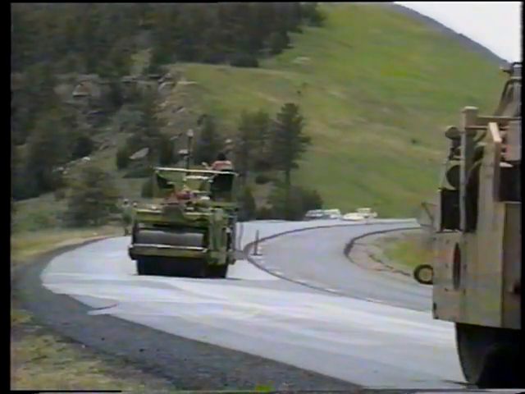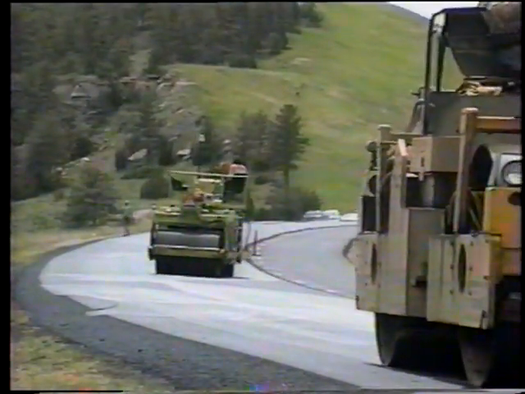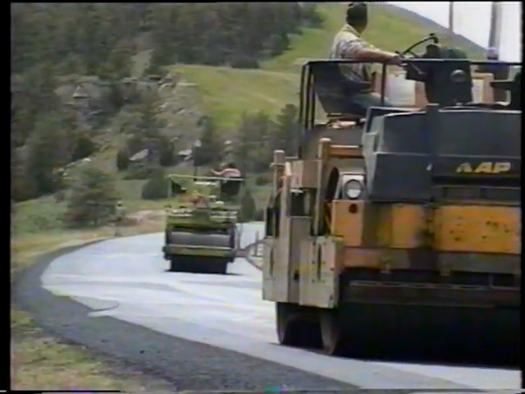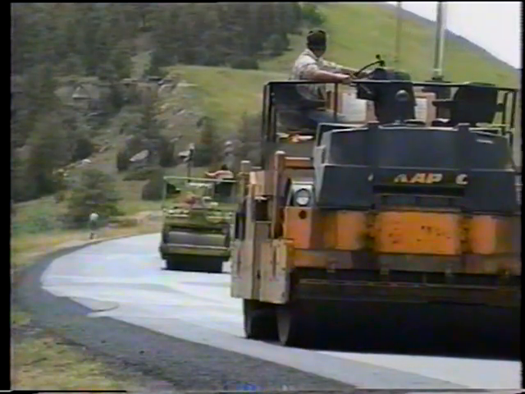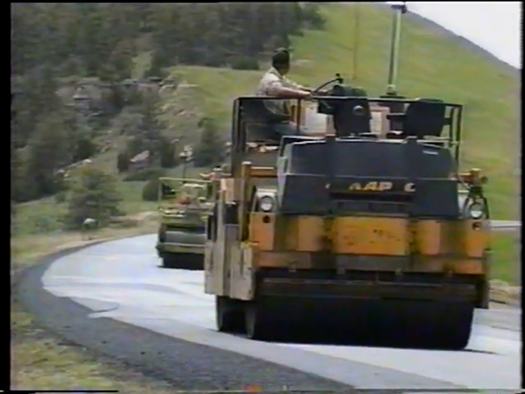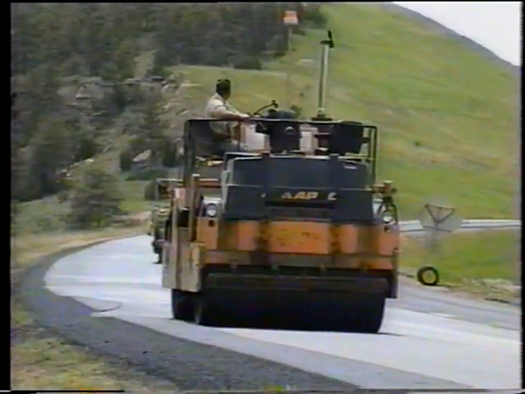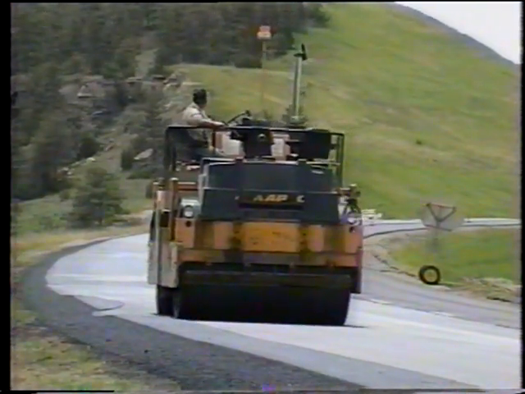Generally, there are 3 phases to rolling: breakdown, intermediate, and final or finish. Again, the equipment may vary, but a typical arrangement is for a steel-wheeled vibratory roller to perform the breakdown rolling, achieving much of the density required.